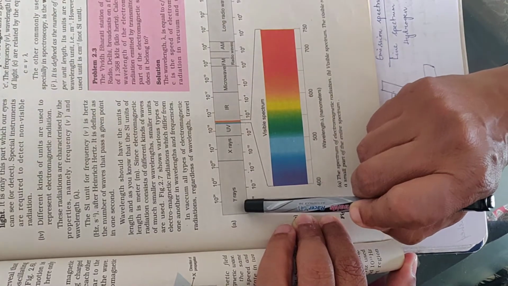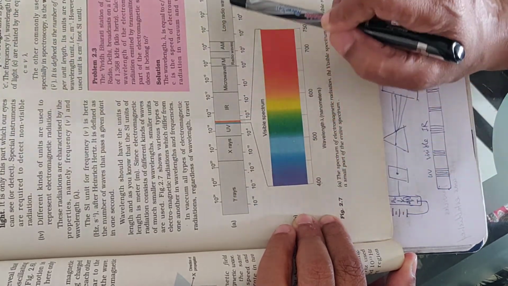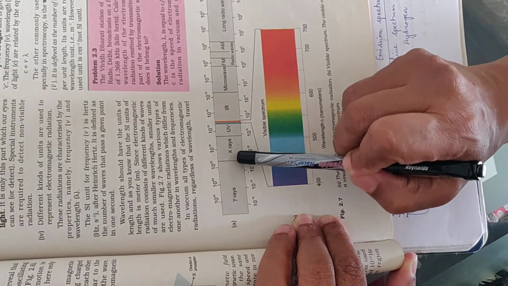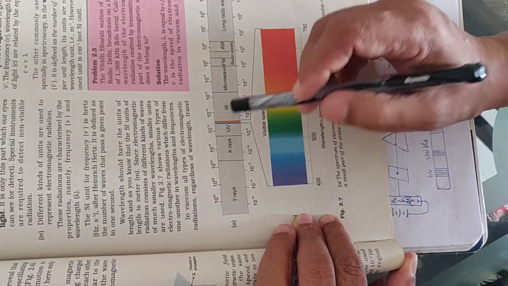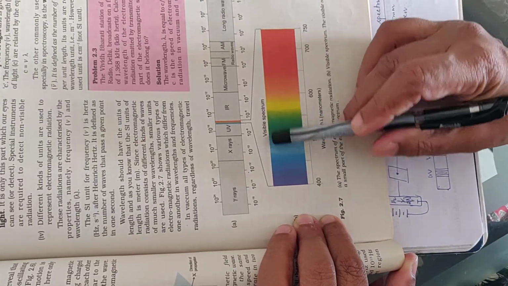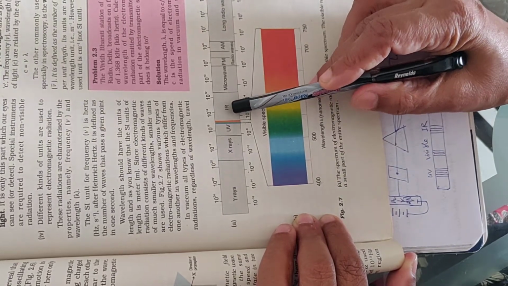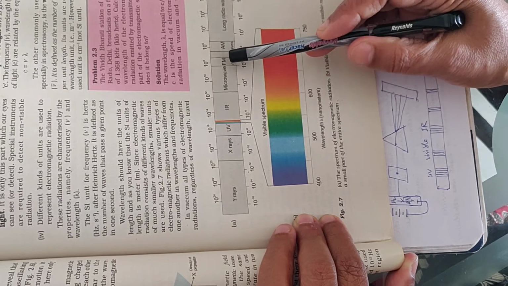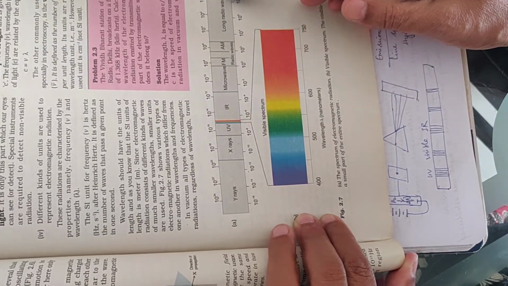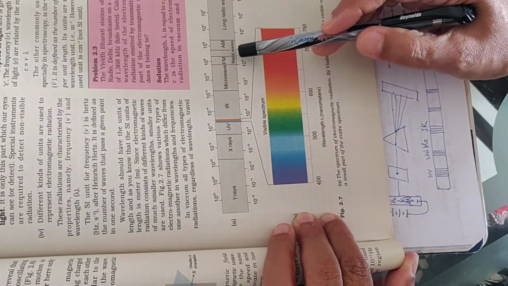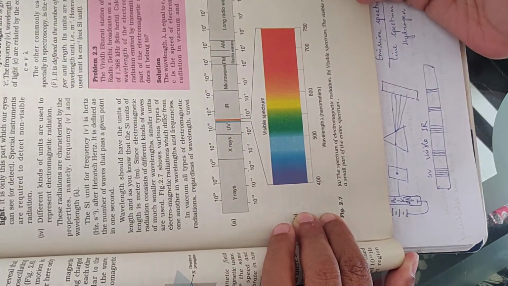All these are electromagnetic waves. You see here gamma rays, X-rays, UV rays, then this colored band represents the visible region, then infrared rays, microwave, then FM, AM, long radio waves. FM, AM, you must have heard, they are radio waves.